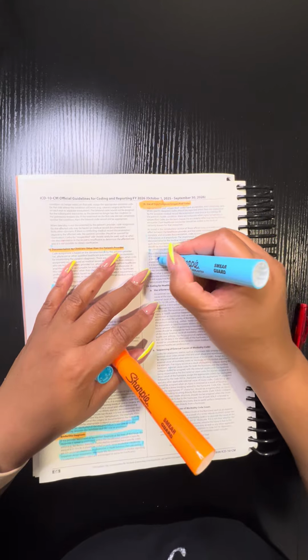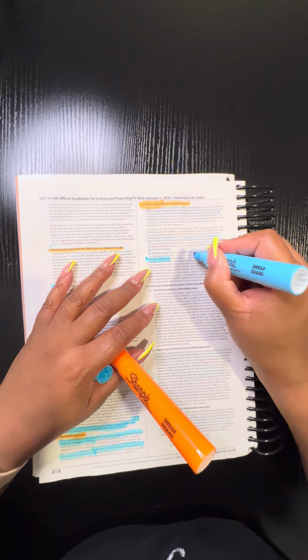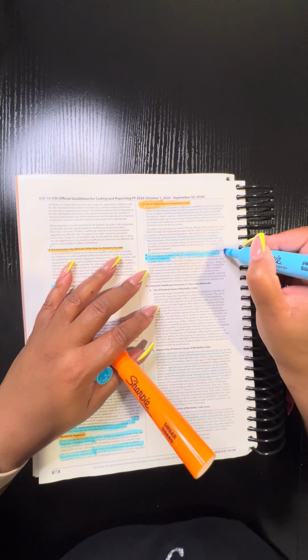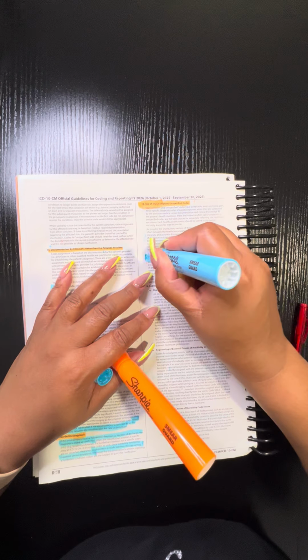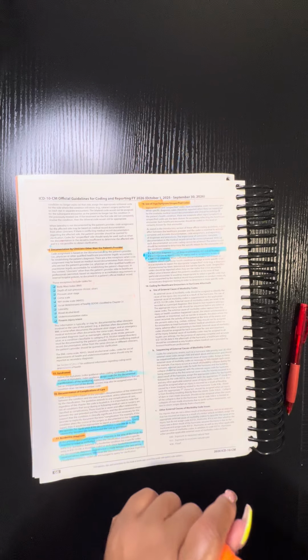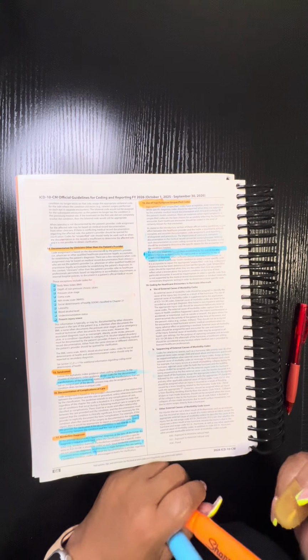I'm trying to get this marker correct. These are new, so of course they're bleeding out. And I'm telling y'all, don't use bleeding out markers, and I'm using them.